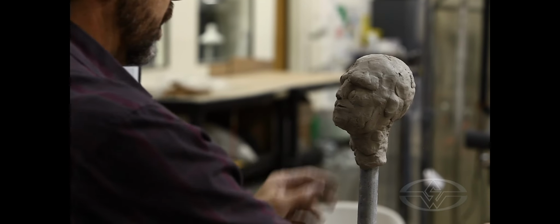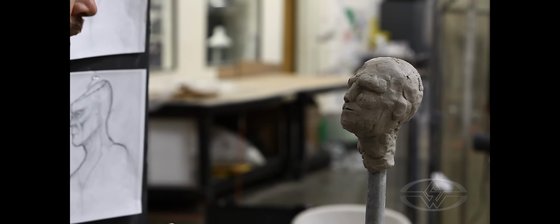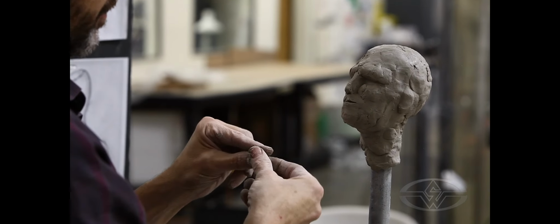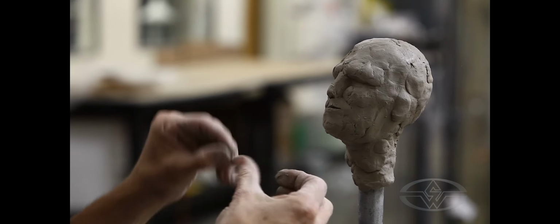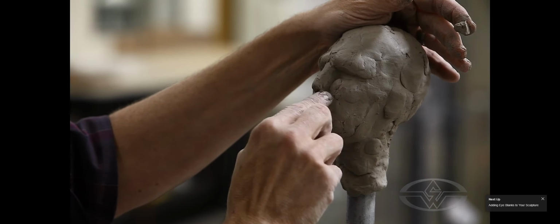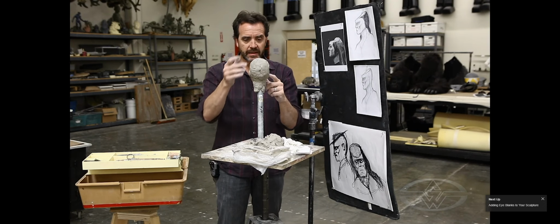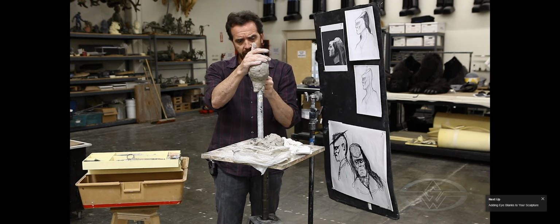So foregoing that step in a makeup approach is usually pretty common. The only reason I'm really doing it here, to show you the technique, it's useful, but also because I still want to play around yet with the shape of the head and make sure I've got the exact look that I want.